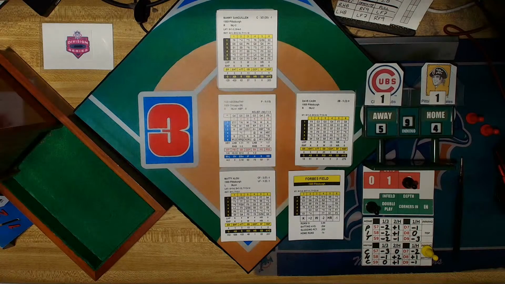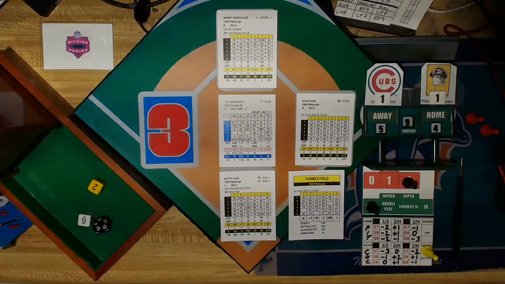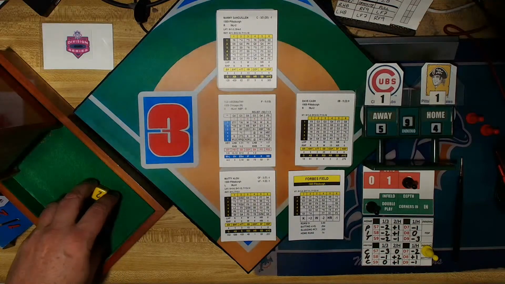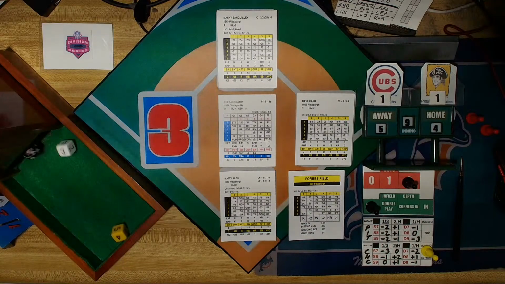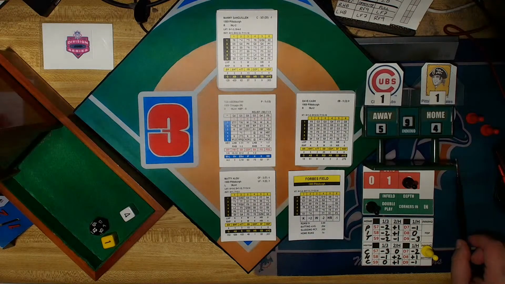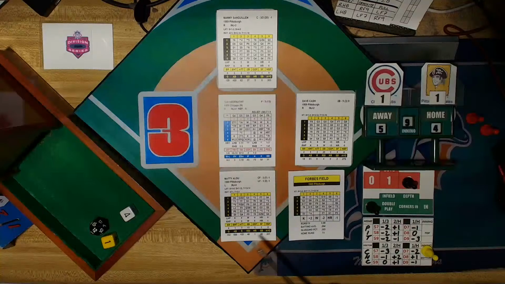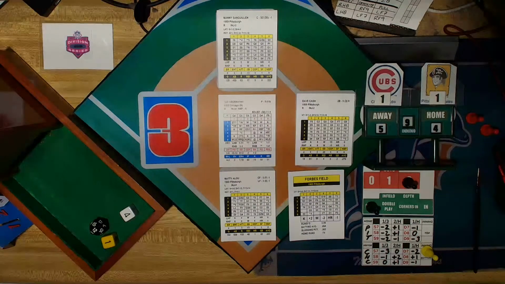Sanguillen on at second. Cash on first. 2 outs, bottom of the 9th. Strategy. Nothing on the 4. Abernathy's got to try to get it. Abernathy will pitch. 2-6. That's a range play at the park. Forbes Field. 1-4. It's a power hit to right field. That's a 12. Now, this is a triple for Matty Alou, but it's a range play to right field.